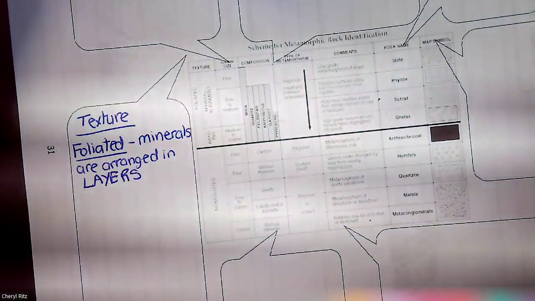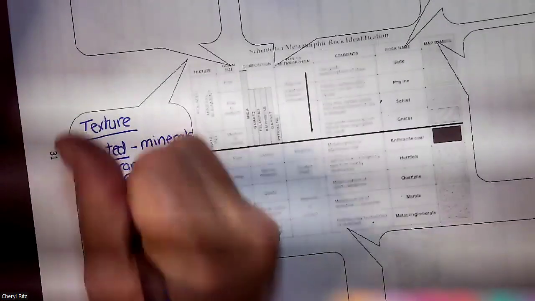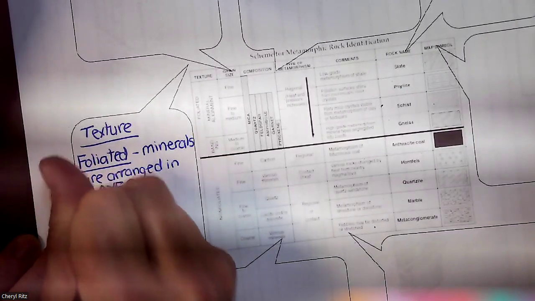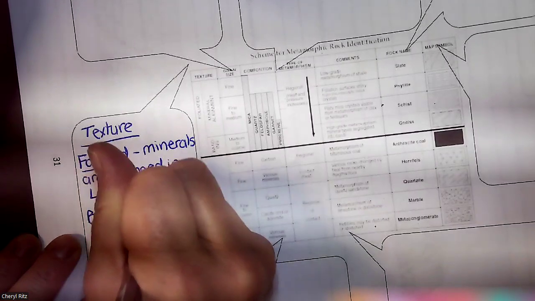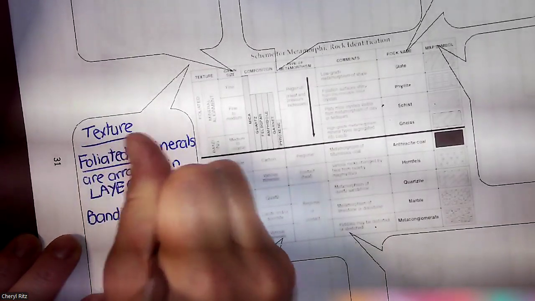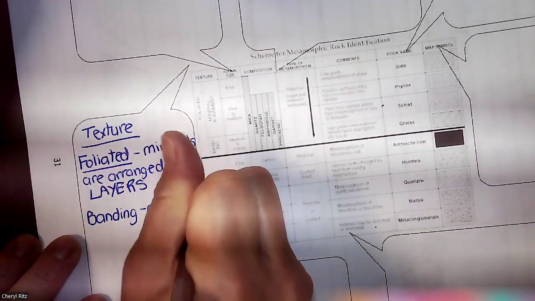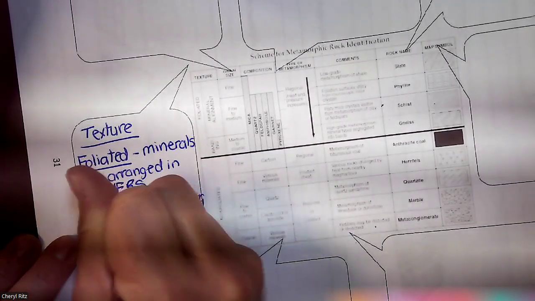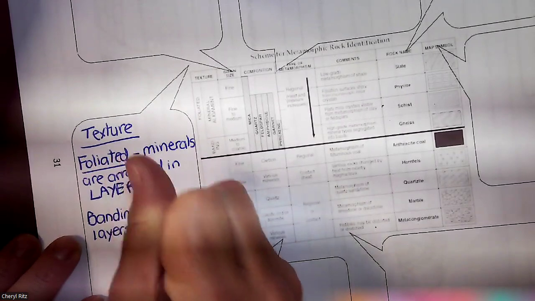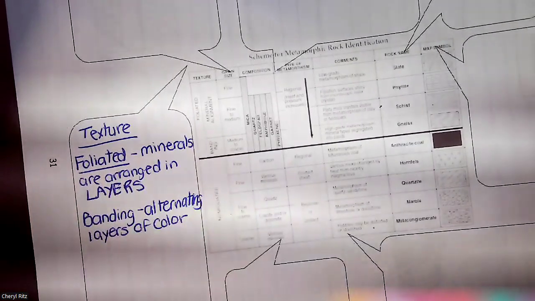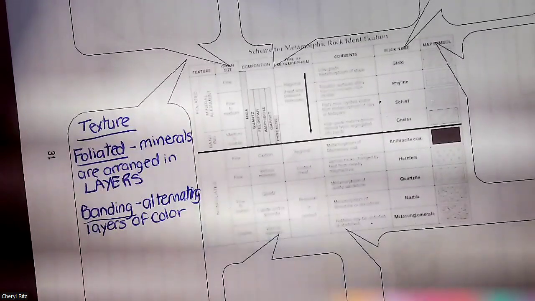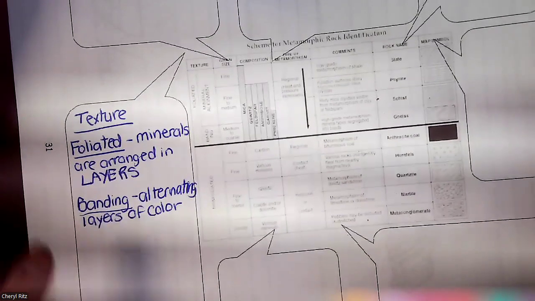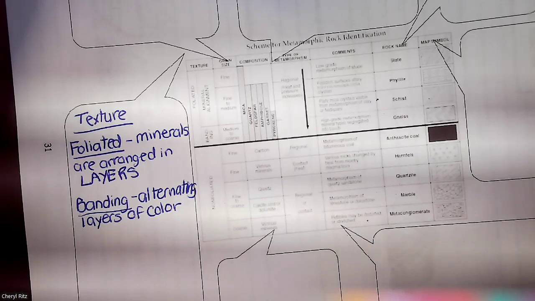So to define this officially, banding is alternating layers of color. Stripes. So the kicker there again is it's still layers, but they're just different colors.